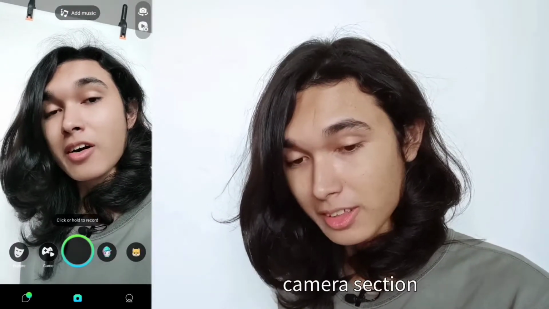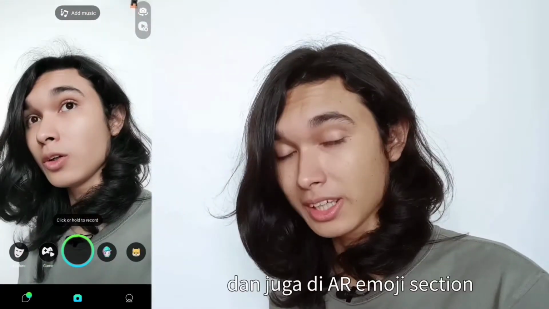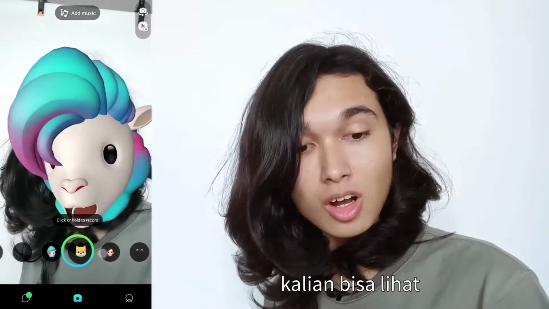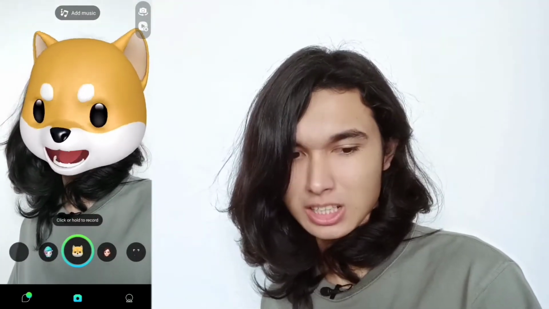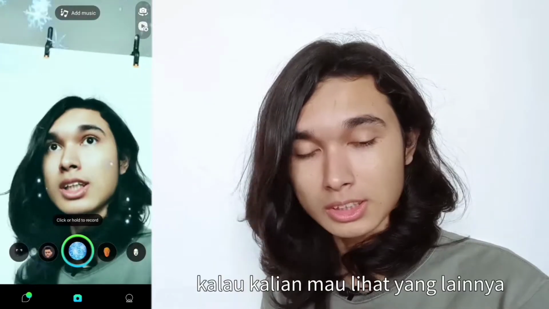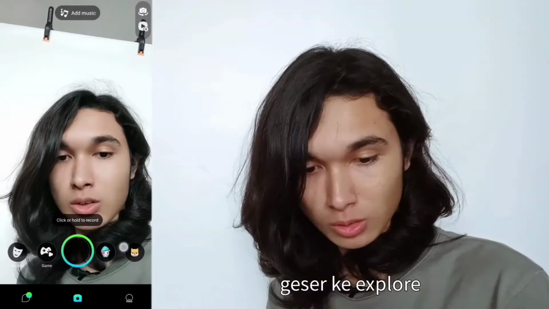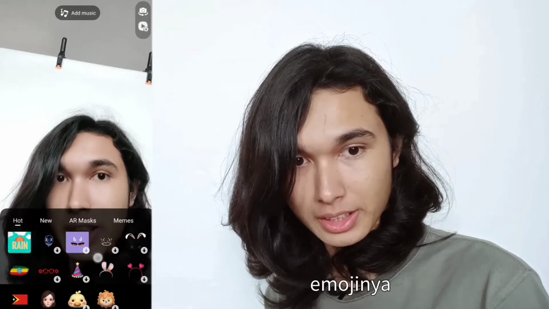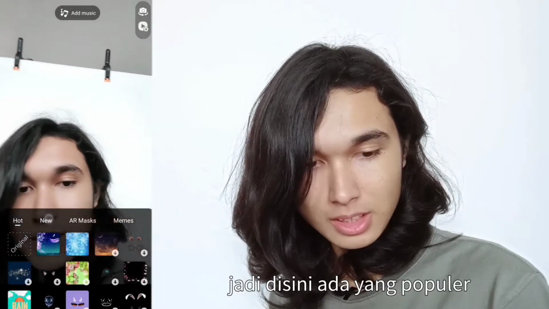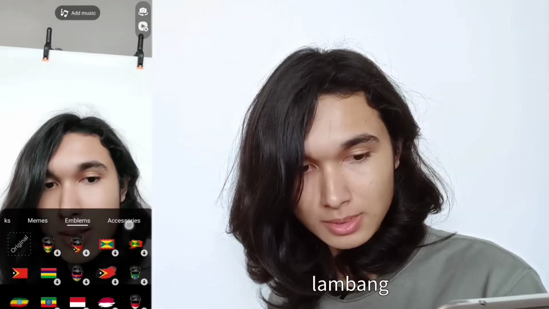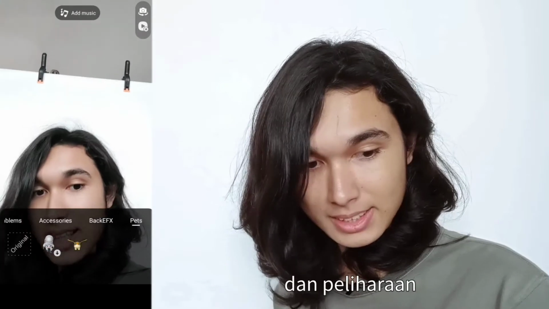Okay guys, so now we are on the camera section and also in the AR emoji section. If you scroll here, you can see a lot of the emoji. And also this is not all of the emoji. If you want to search again, you can scroll to explore and here will be all of the emoji. Okay, so here there's the hot one, new, AR masks, memes, emblems, accessories, BeU and pets.